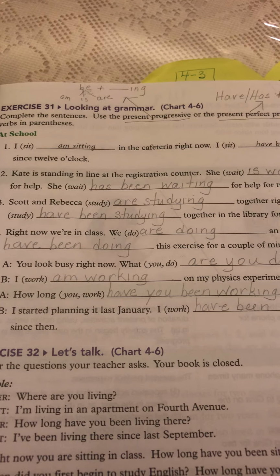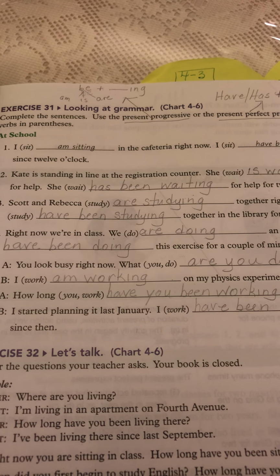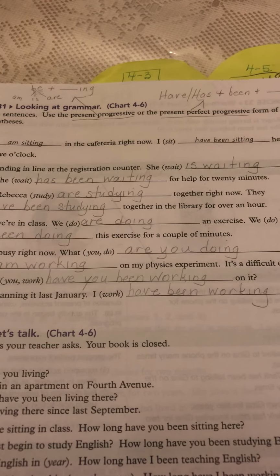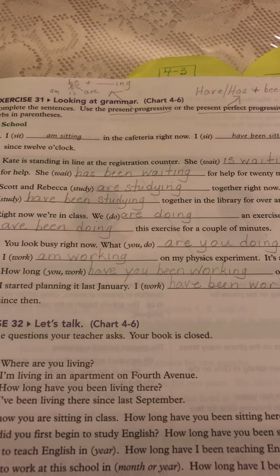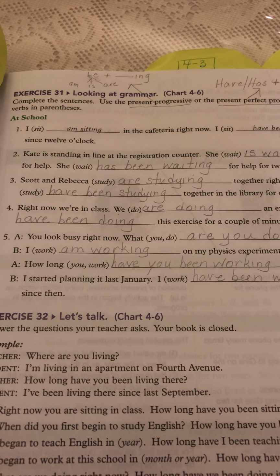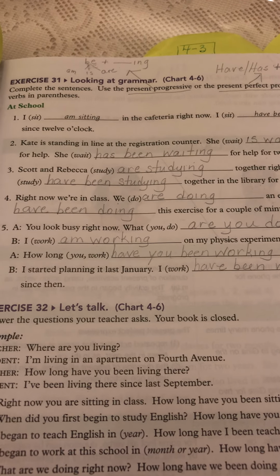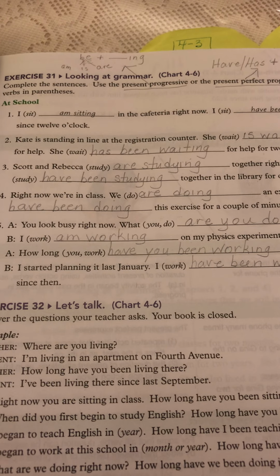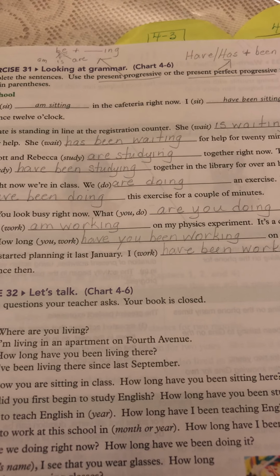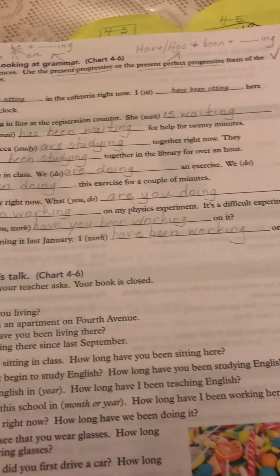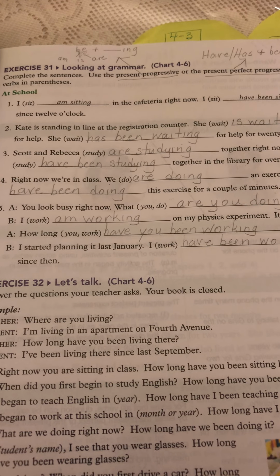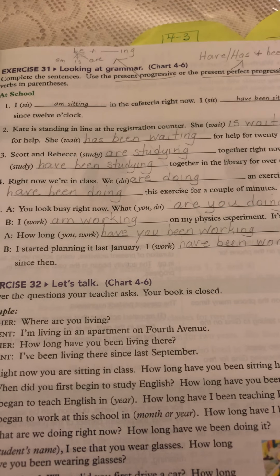For number 3, Scott and Rebecca are studying. They have been studying together. Number 4, right now we're in class. We are doing an exercise. We have been doing this exercise for a couple of minutes.